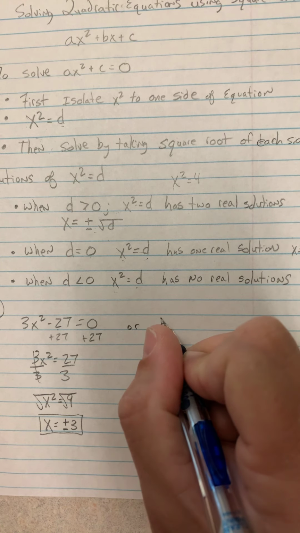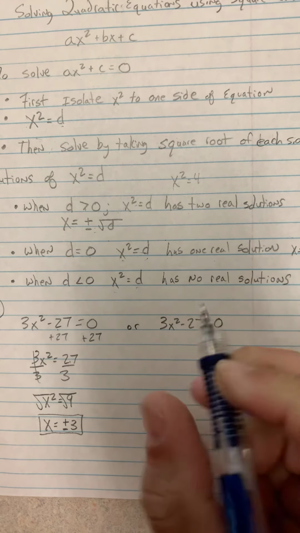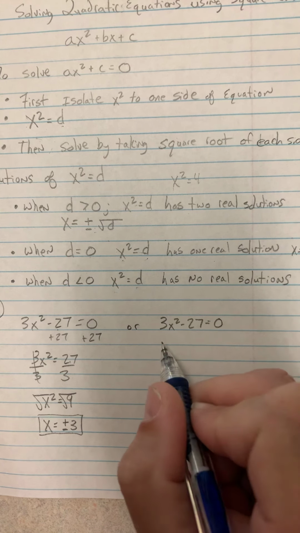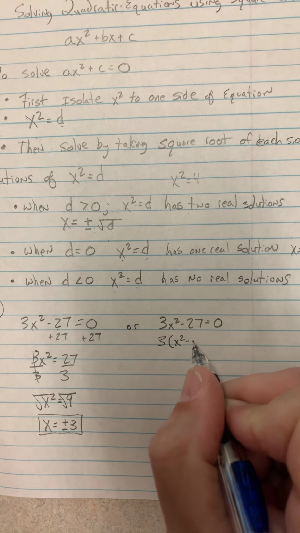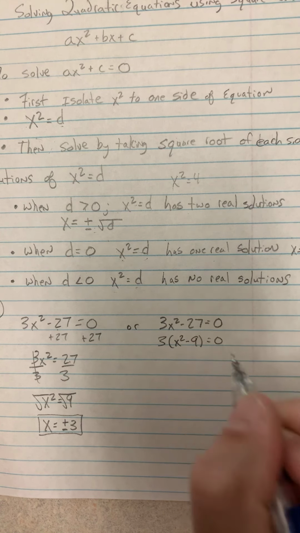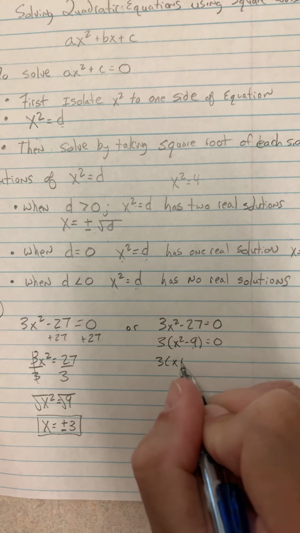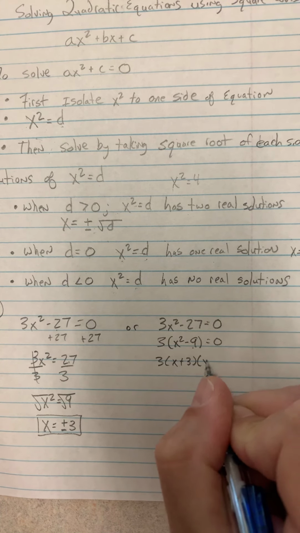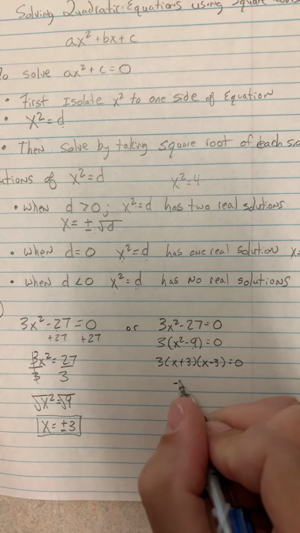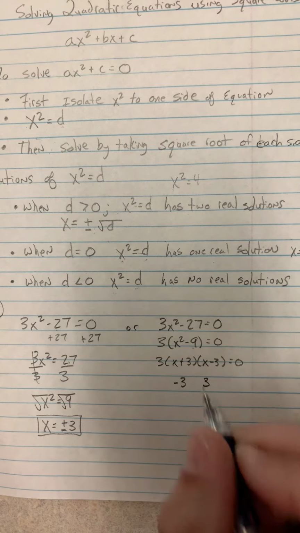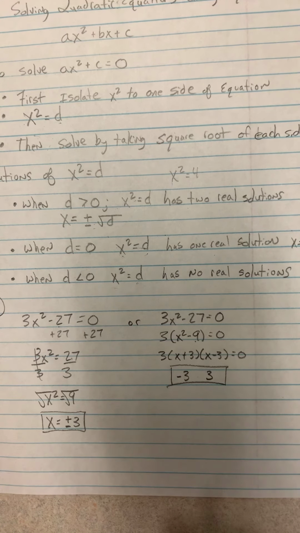If I gave this to you, you might say, I'm going to see if I can factor this, and you might already be thinking, if I take out a 3, I have x squared minus 9 is equal to 0. I have the difference of two squares, which factors into a sum and a difference of x plus 3 and x minus 3, and then using zero product property, I get a solution of negative 3 or positive 3. And I get the exact same thing.